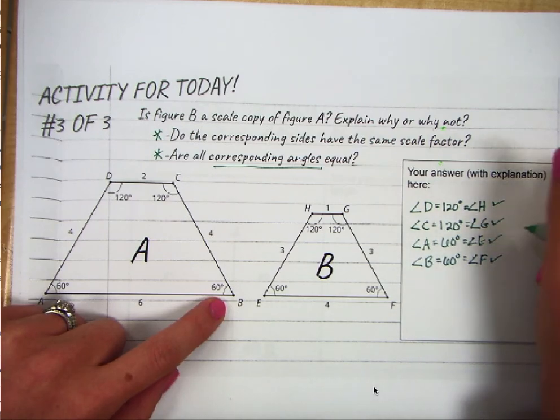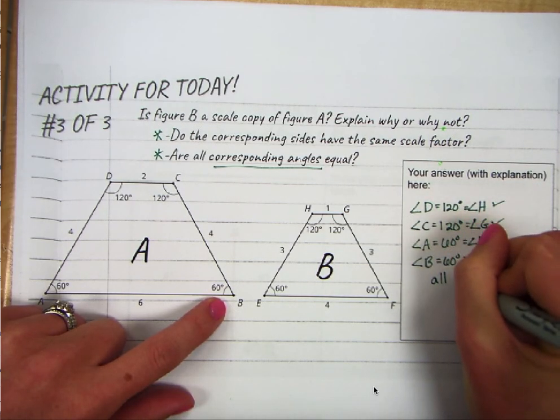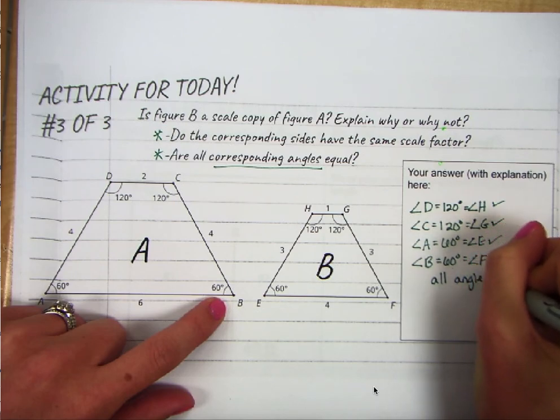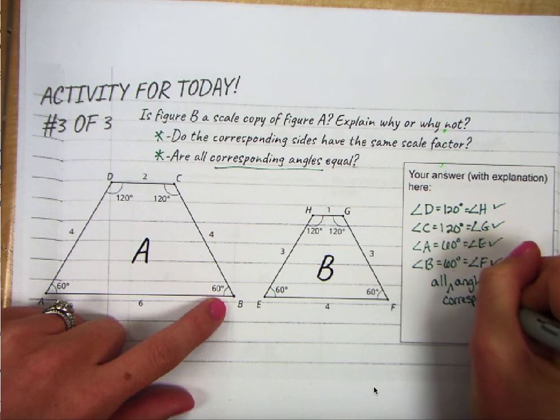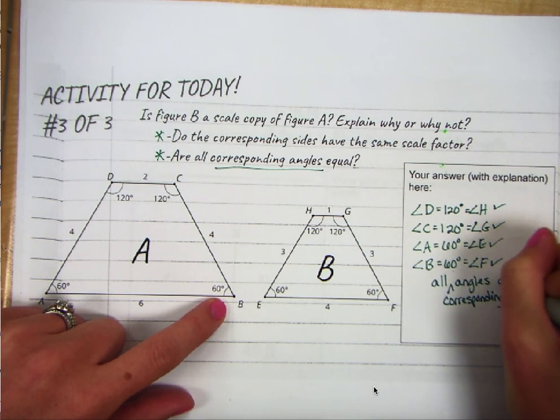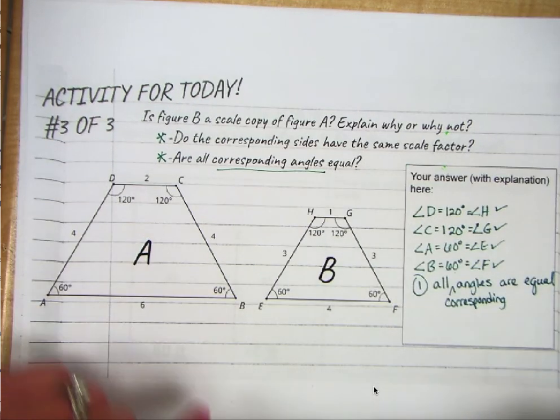So we know that all corresponding angles are equal. So that's one thing to be true.